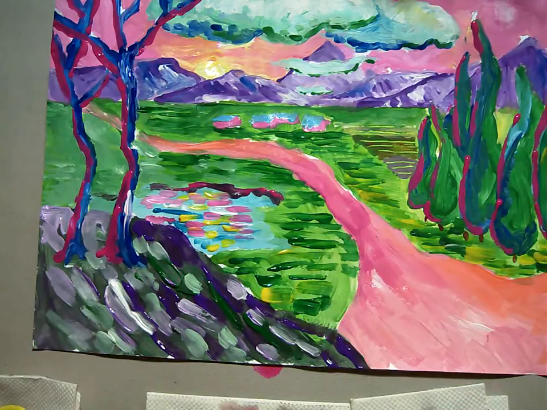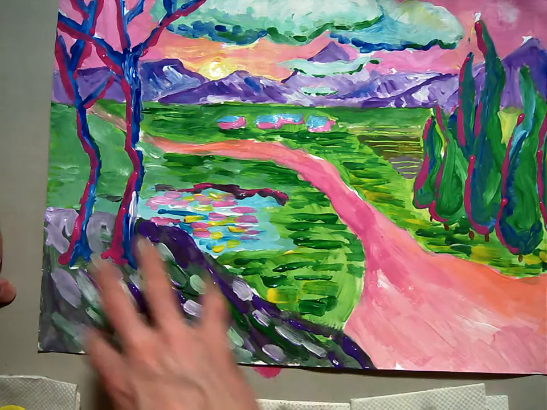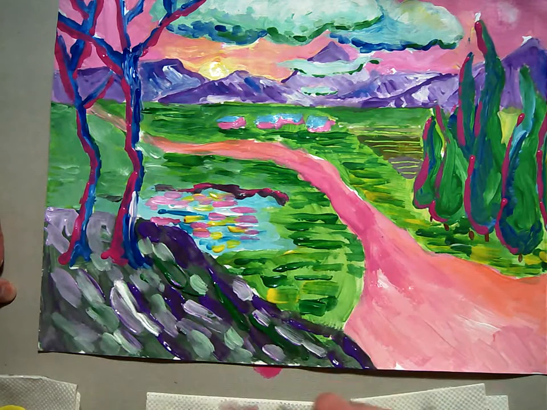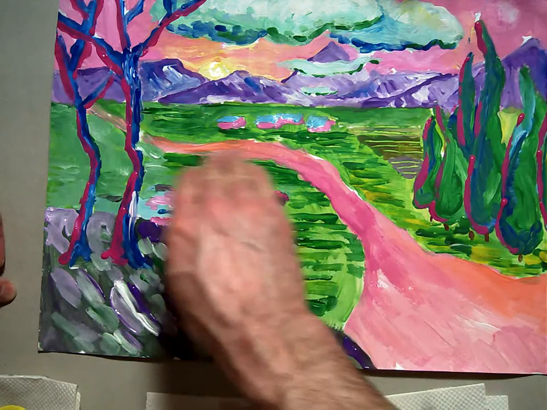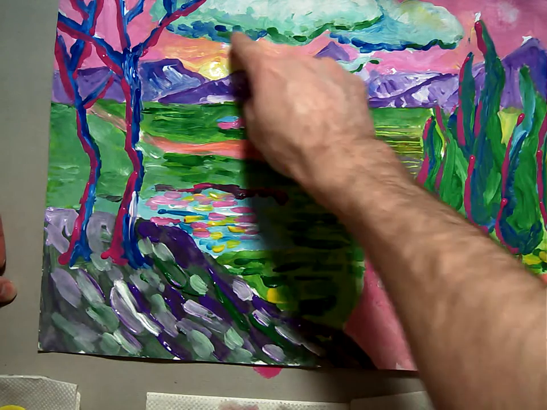Okay, and that is going to be the end of our final big brush strokes in the front here, brush strokes in the grass, brush strokes in the mountains, and the big brush strokes in the clouds up here.